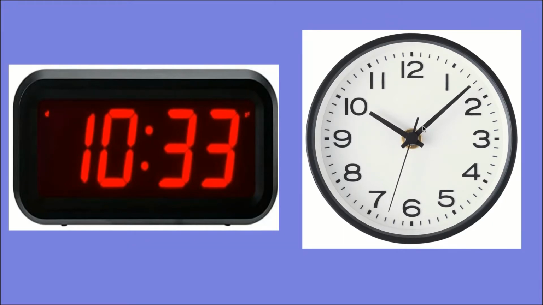And it uses what we call hands to tell the time. There's a short hour hand, and then there's the long minute hand. And then there is a second ticker sometimes. Not all clocks have these, but the clocks that you see in school do. So I use that example. All right, so digital clock, analog clock.